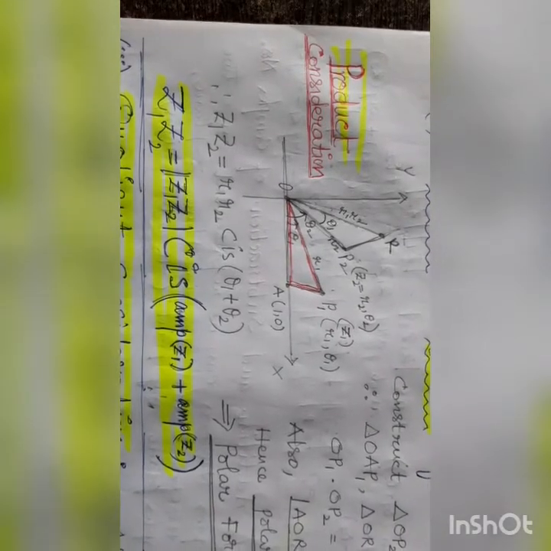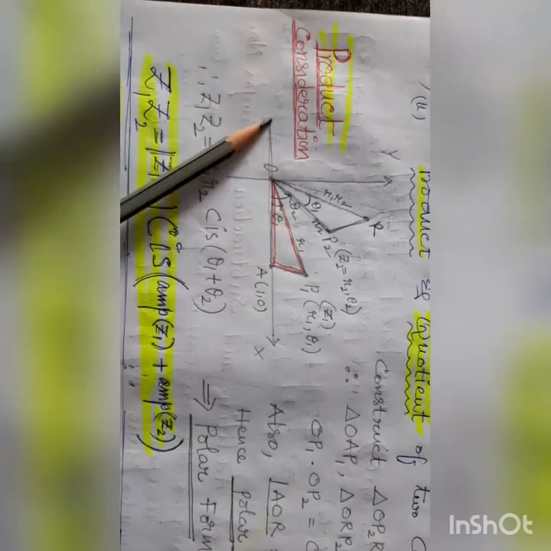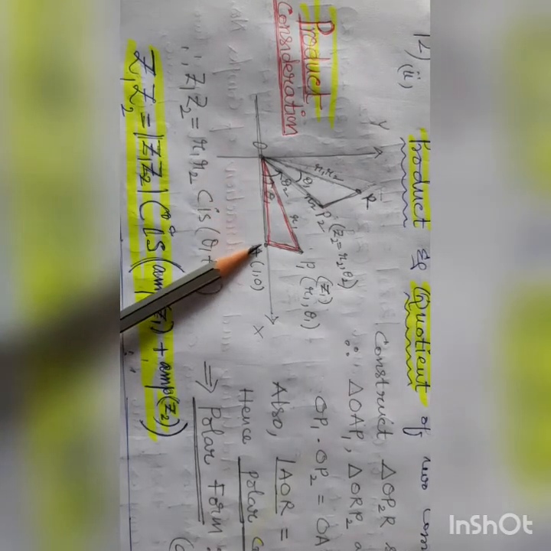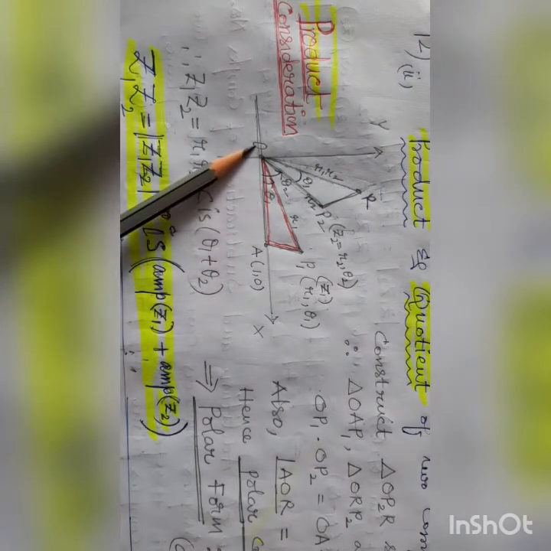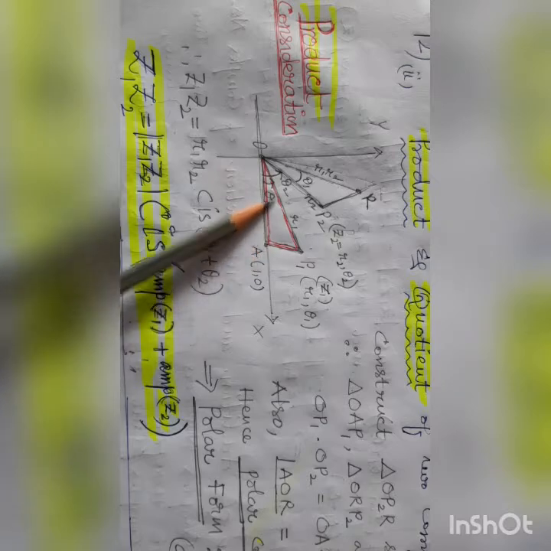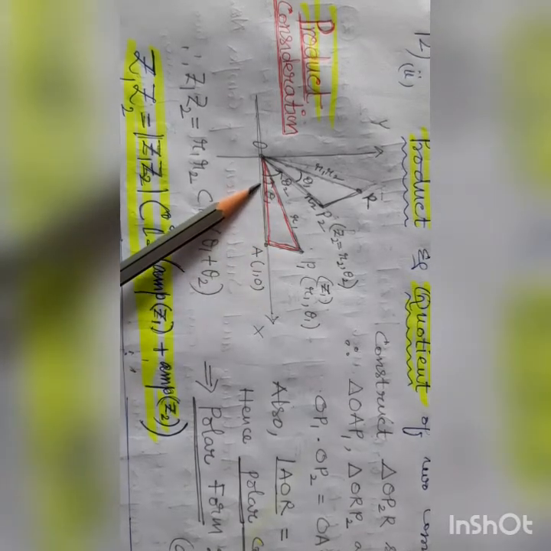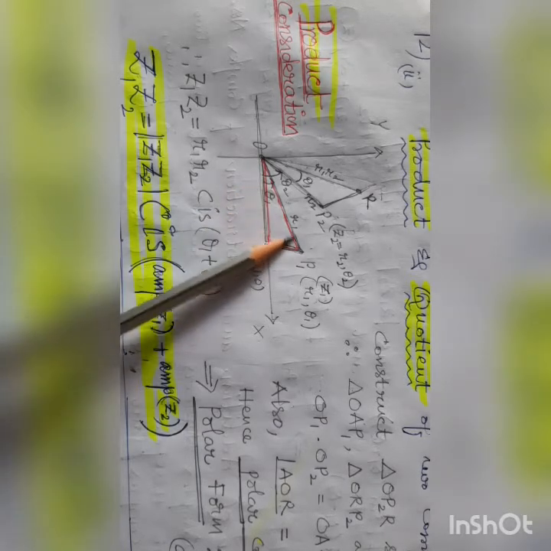Product consideration is, see the figure carefully. I have taken OA, 1 unit OA. I have taken OP1, R1, this length. The swept angle is theta 1. This is one triangle.